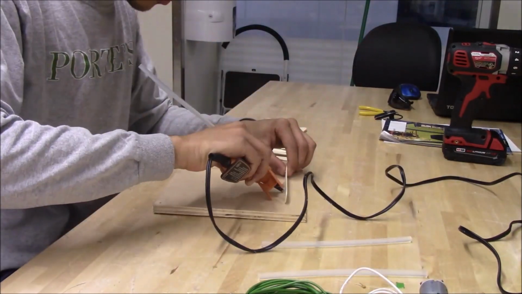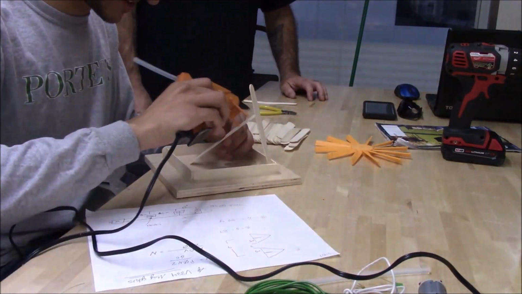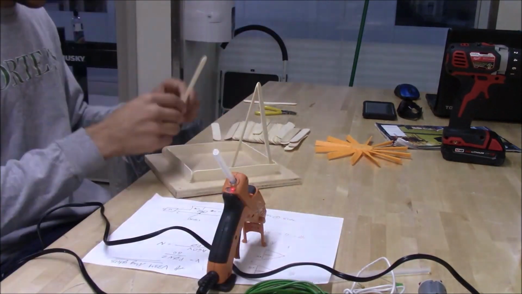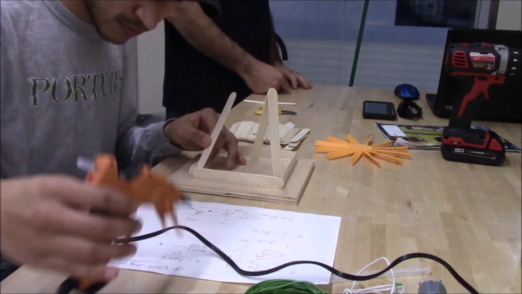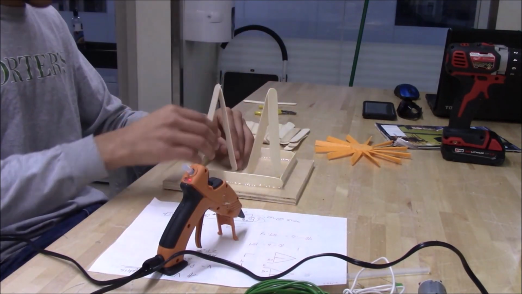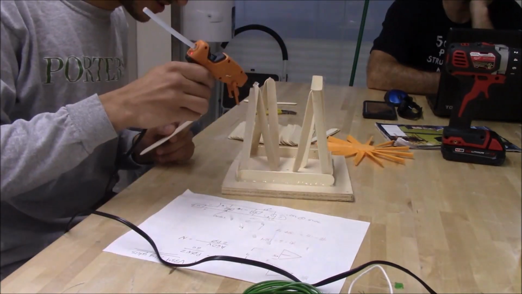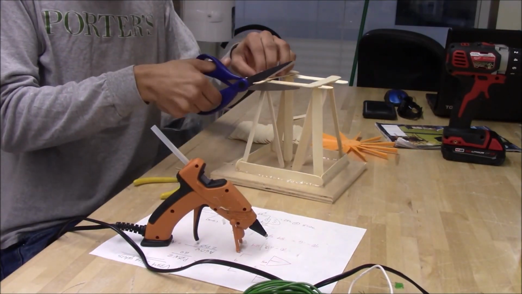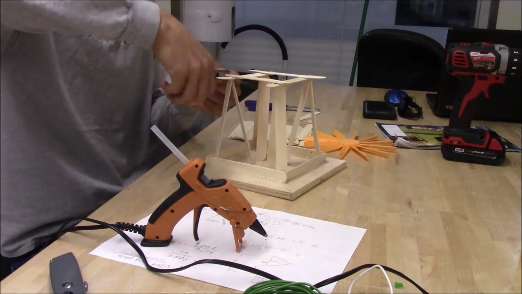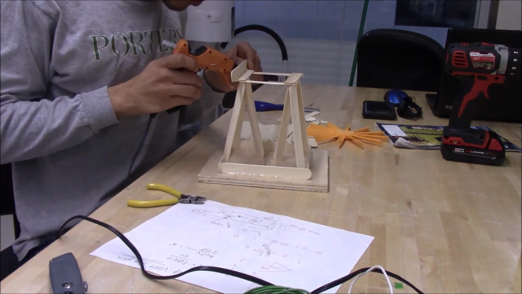The team started off by constructing the tower base using popsicle sticks and a hot glue gun. The tower consists of 4 discrete layers: the base, the first tier, the second tier, and the motor platform.